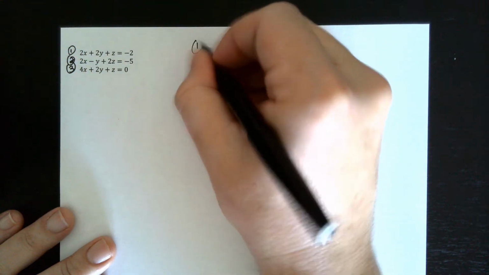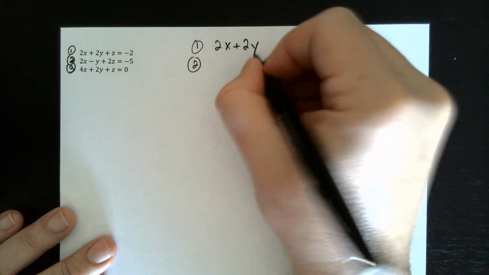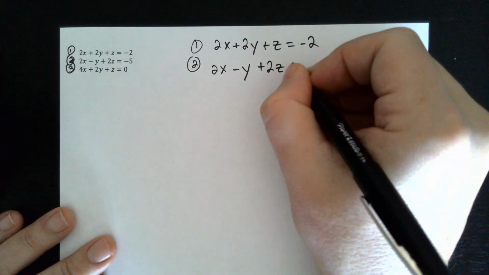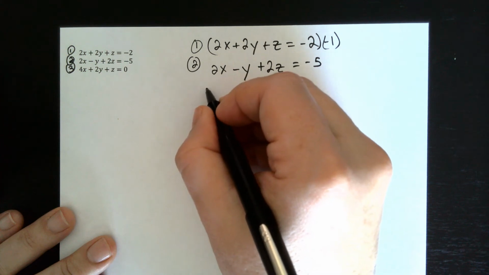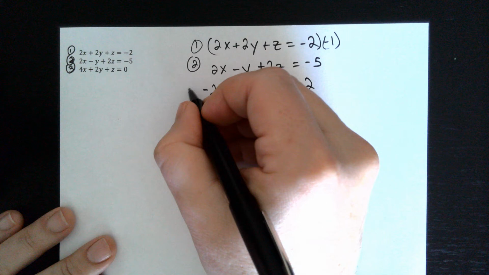So 1 and 2, we get 2x plus 2y plus z equals negative 2. And 2x equals negative 5. So I'm going to multiply this, let's multiply the first one by negative 1. Okay, so that would be negative 2x, negative 2y.